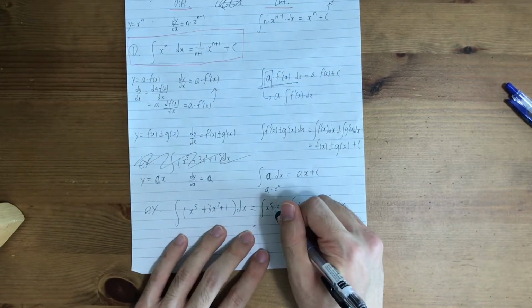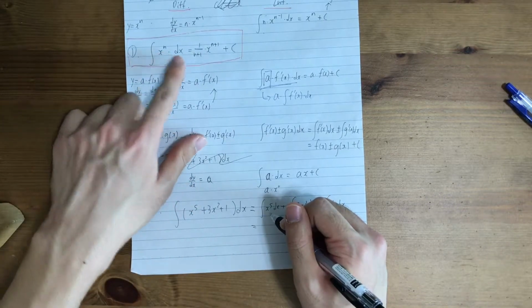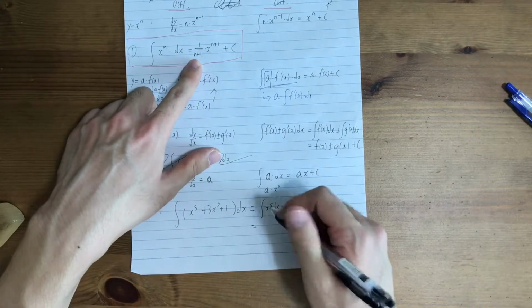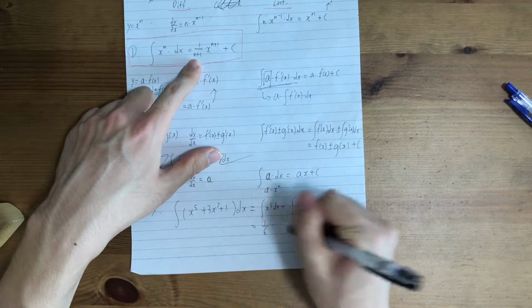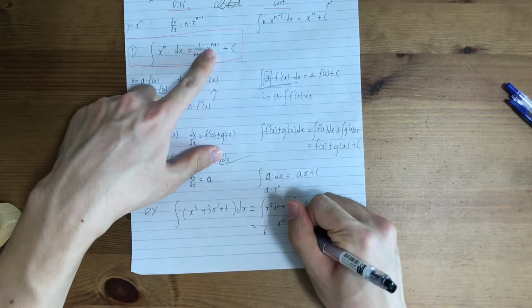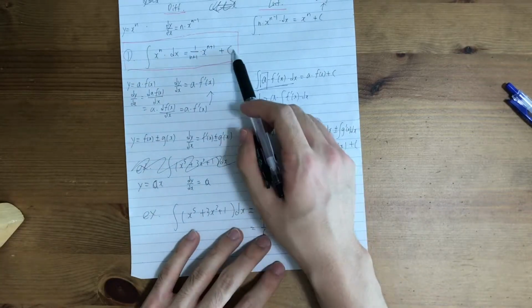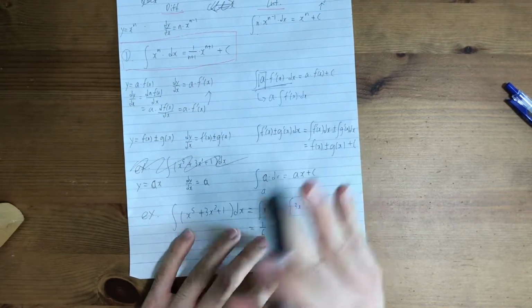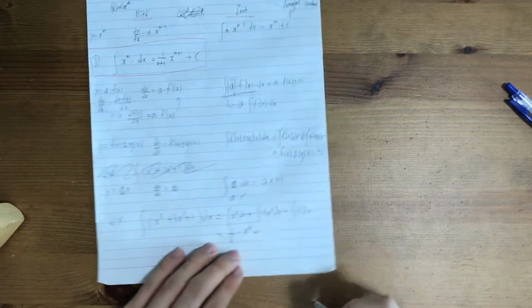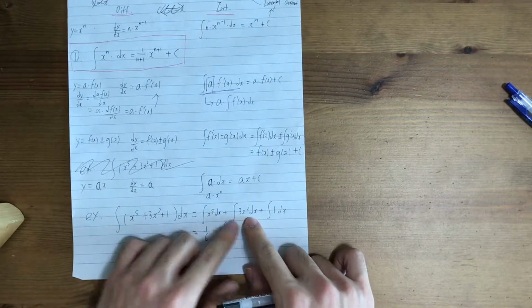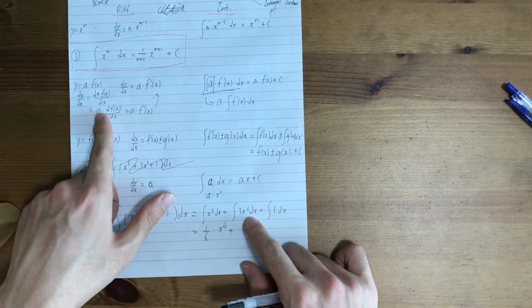So the power is 5, x to 5. That means 1 over 5 plus 1, so 1 over 6 x to 6, right? 5 plus 1. And first, let's forget about c yet. So just leave it. Plus, alright, so for this one, we can use this second one, right?